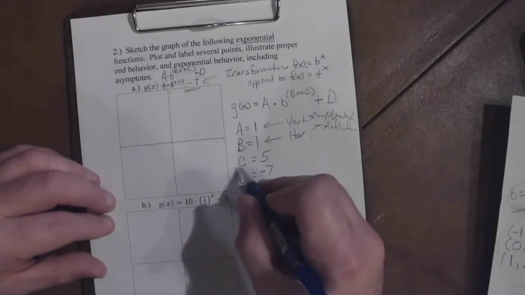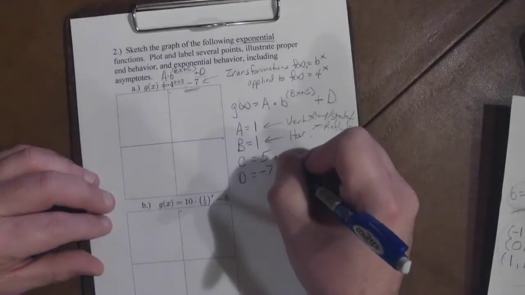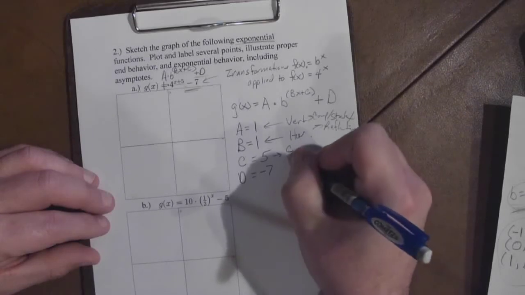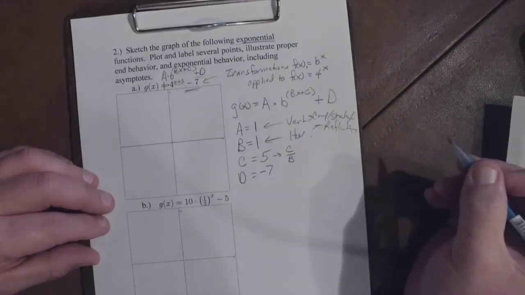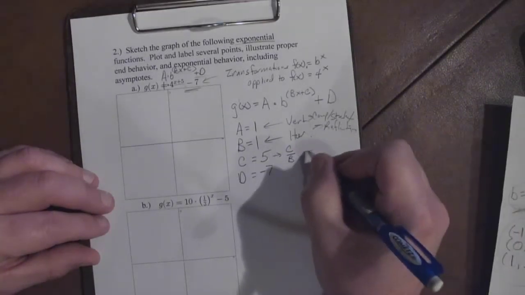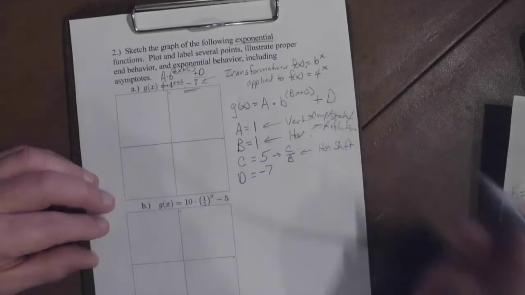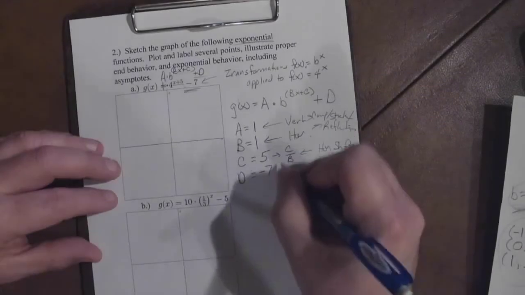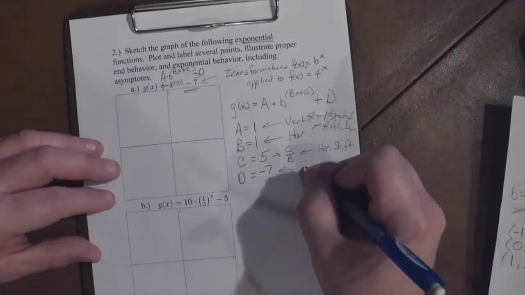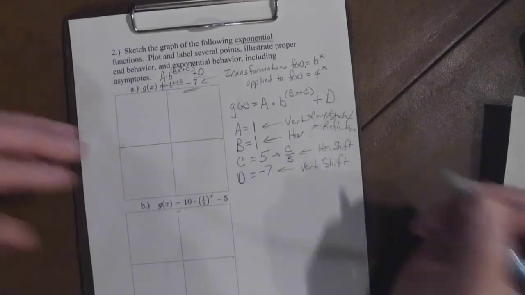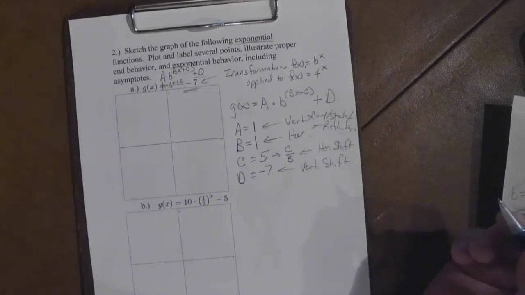C, you want to remember, you're going to use C divided by B, and that is going to describe some horizontal shifting. And D alone is going to describe some vertical shifting, up or down, so many units.